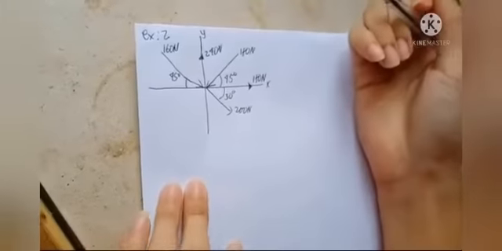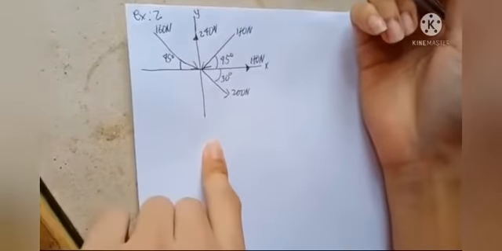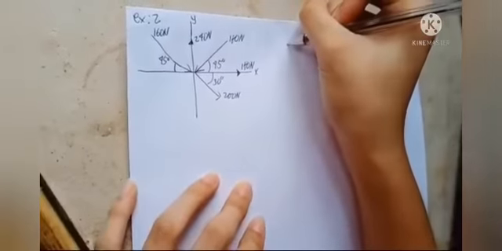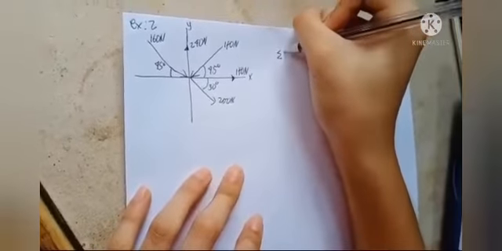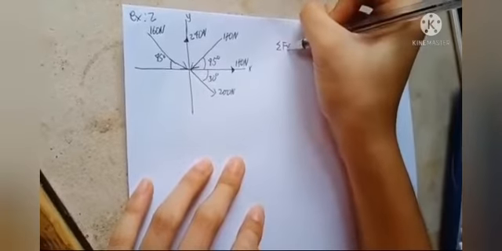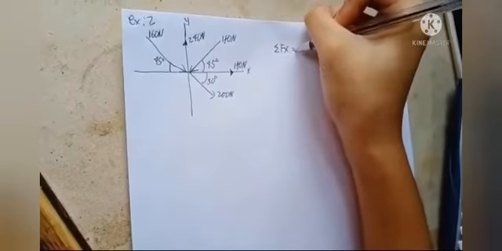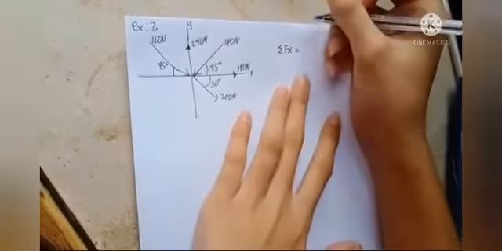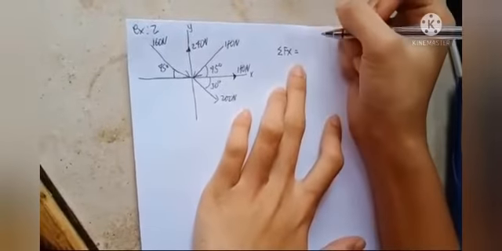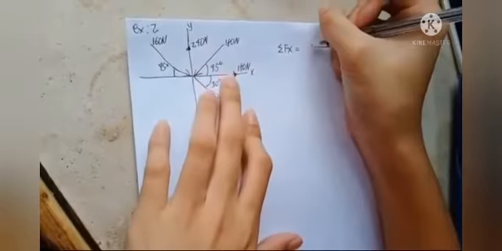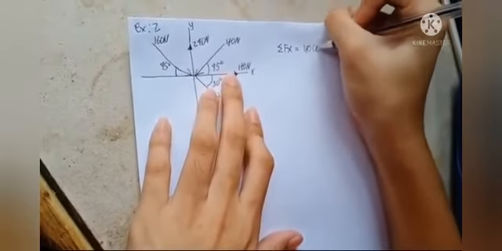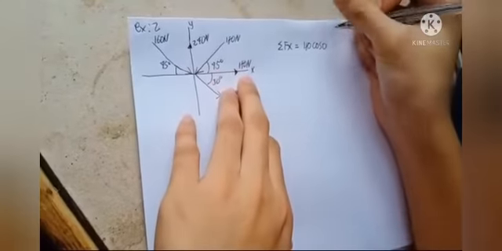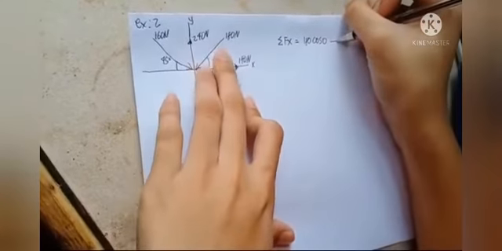To determine the resultant of the 5 forces, 1, 2, 3, 4, 5. So, first step, sigma f of x. Get the x component and y component, same as what we did in example number 1. 180 cosine 0, because it's already along the x. That is 0.